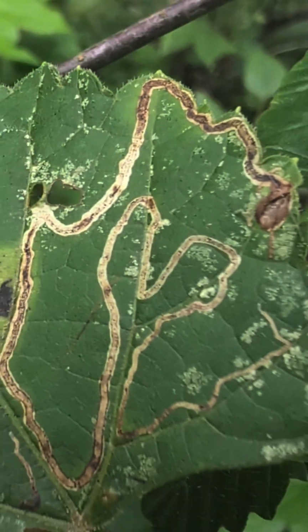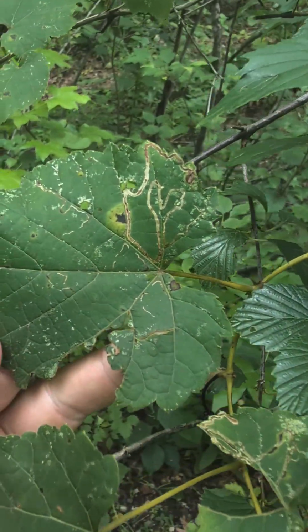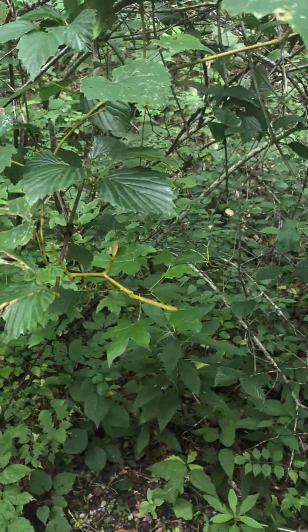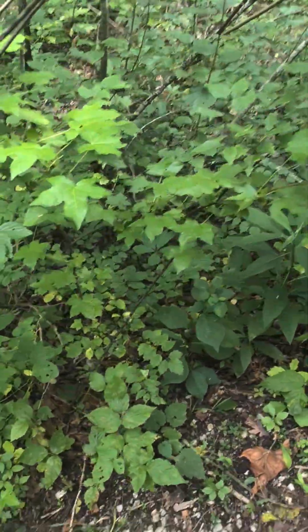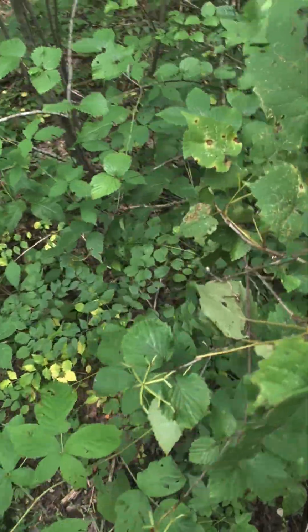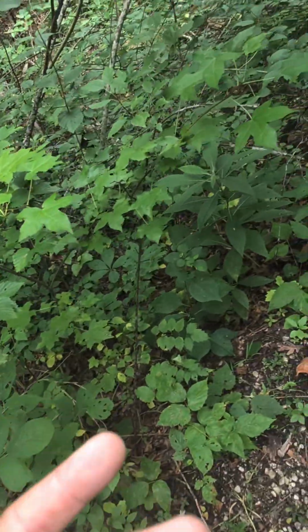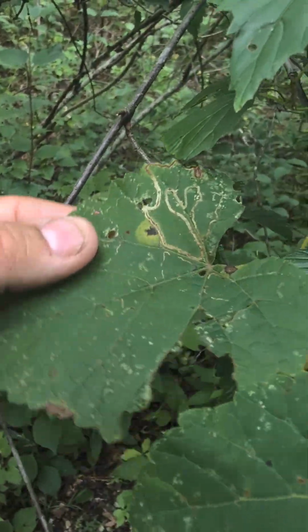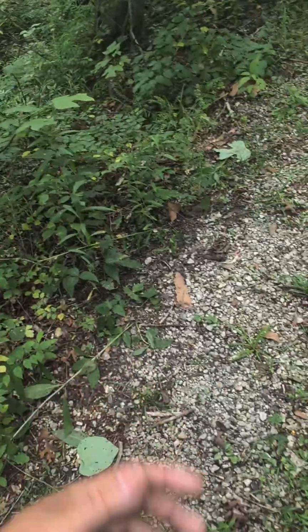Different species are different. The neat thing is this one's on a grape leaf, but there are probably tens of thousands of different types of leaf miner, and pretty much every leaf miner uses a different plant. There is some overlap, but most of the time they'll have one preferred host species, and that one's on grape. By the shape of that trail, and by the way the frass is laid down inside of it, you can usually identify it down to the species.